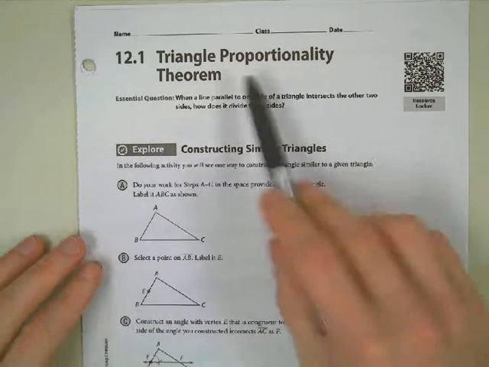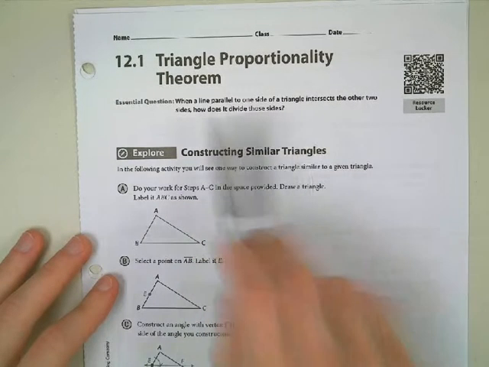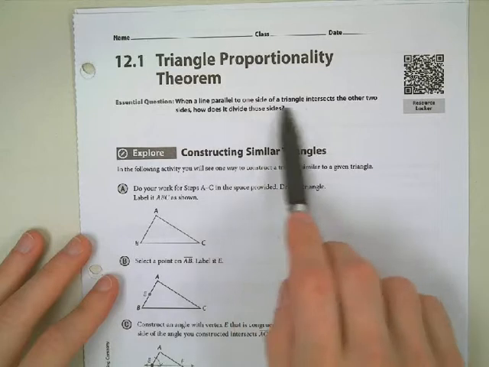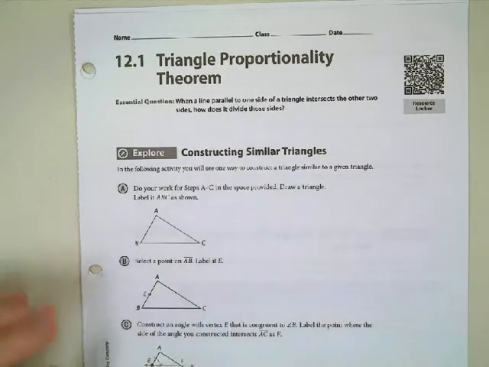using parallel lines. So here you can see the essential question we want to be able to answer today is: when a line parallel to one side of a triangle intersects the other two sides, how does it divide those sides? And Derek, we are on page 631, so you can catch up here.